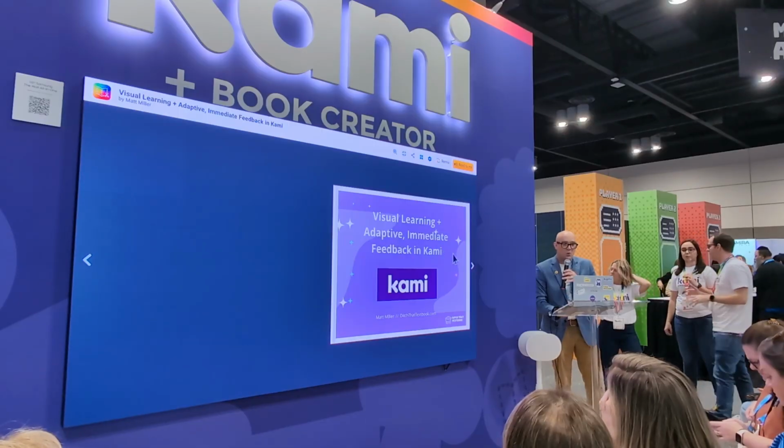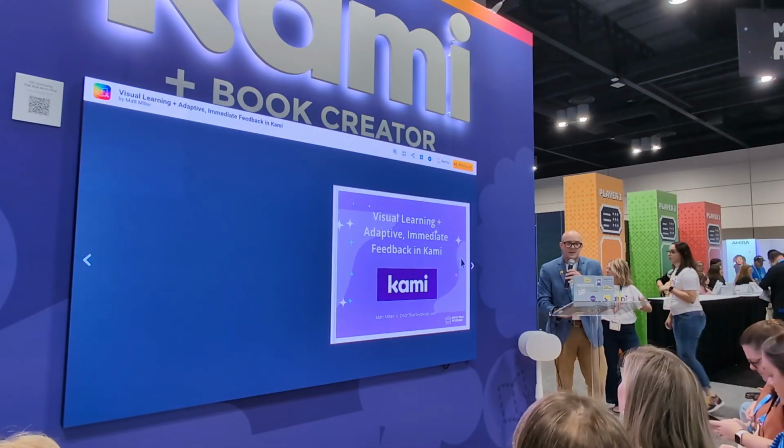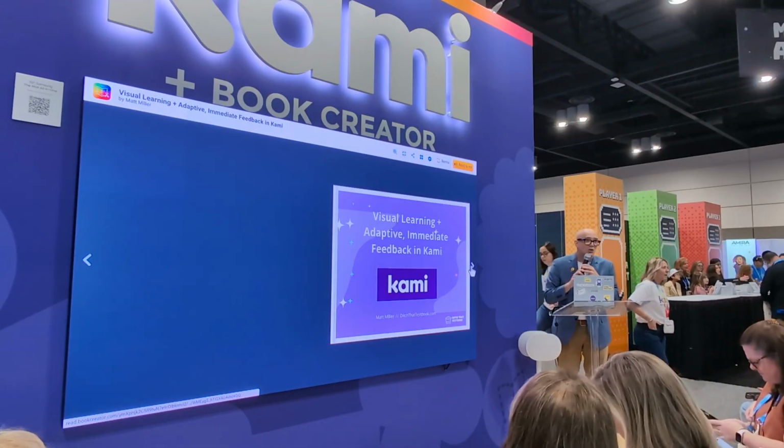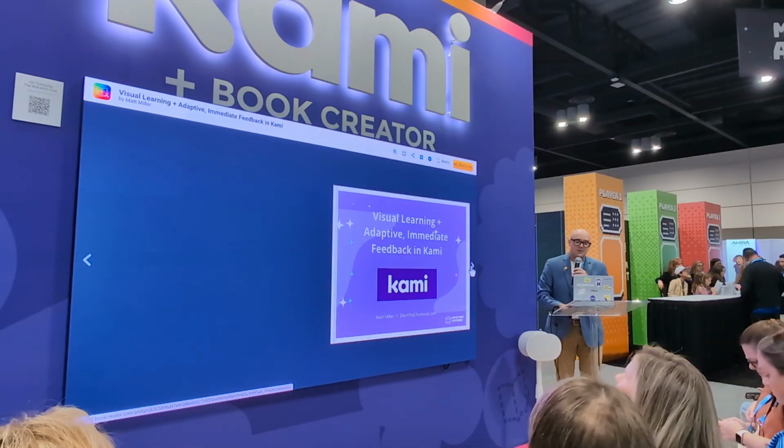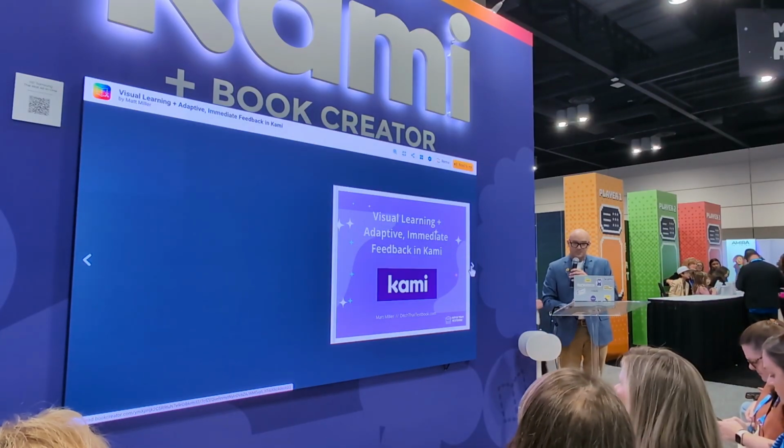We're going to call it visual learning plus adaptive immediate feedback with Cami. Because those are two good things, right? Visual learning, good. Adaptive immediate feedback, definitely good.